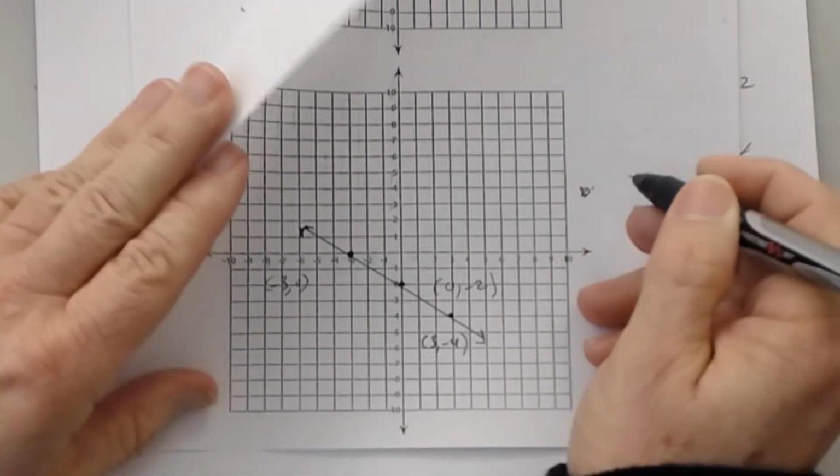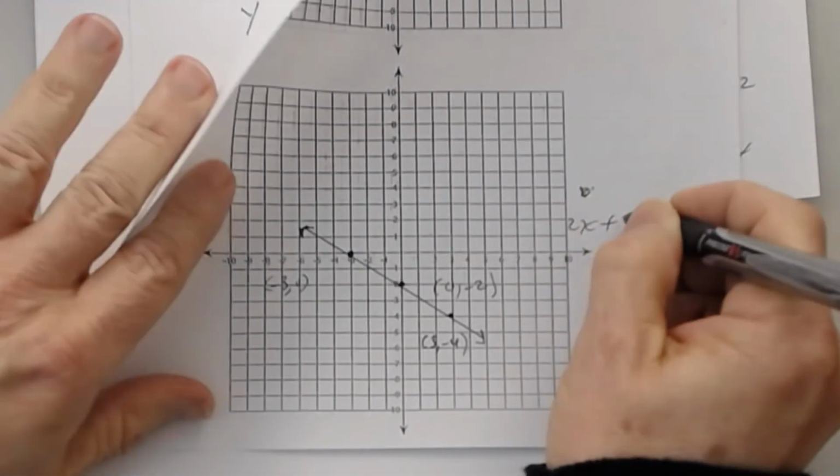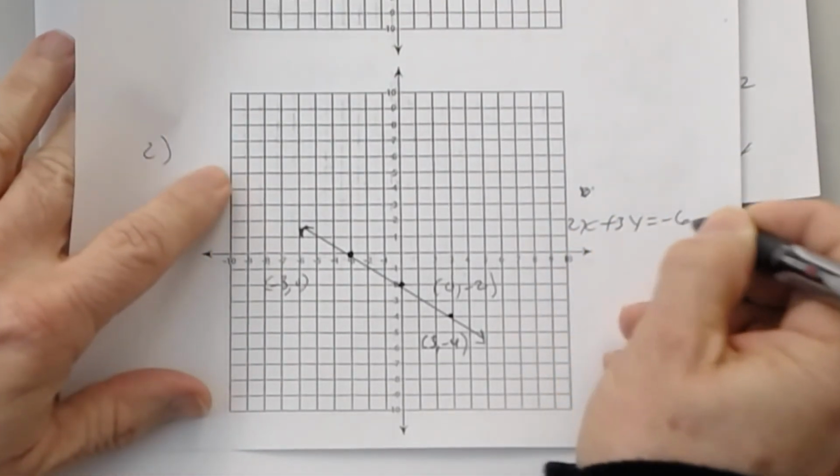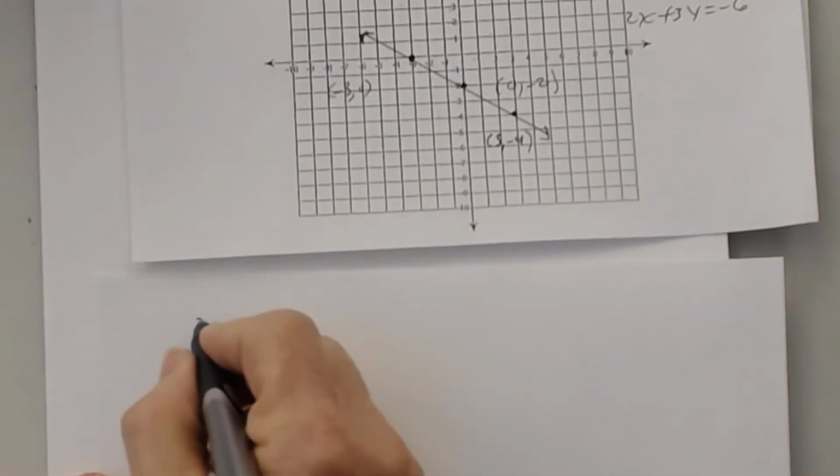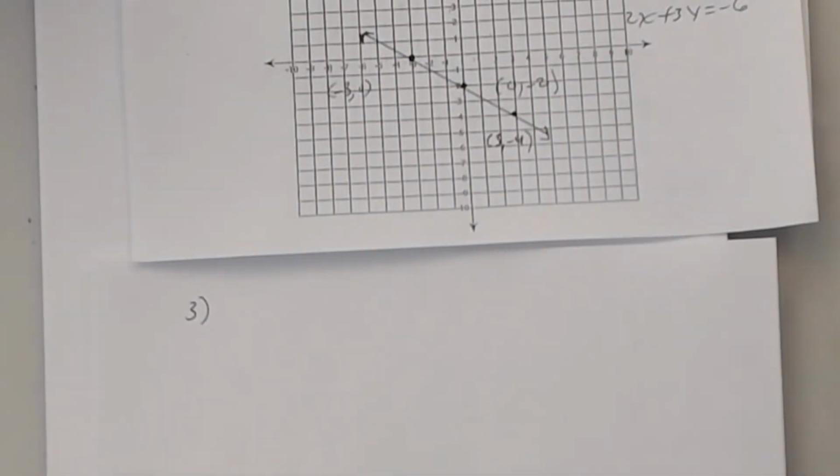And that problem was 2x plus 3y equal negative 6. All right, now I'm going to make it a little bit harder. So let's do number 3. We're going to do one more, and then we're going to look at another way of graphing these linear equations.